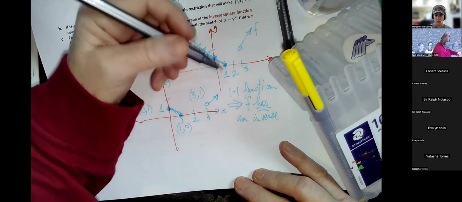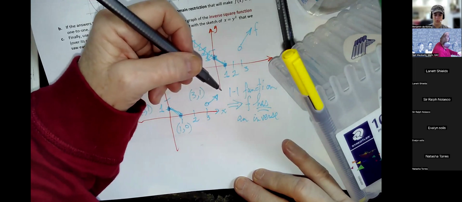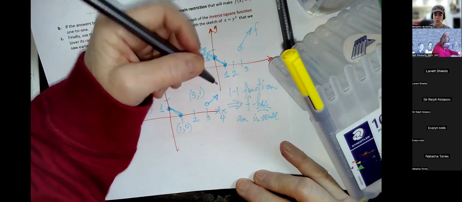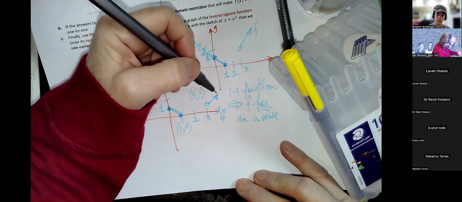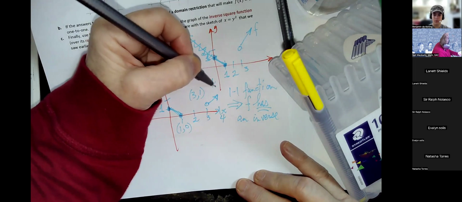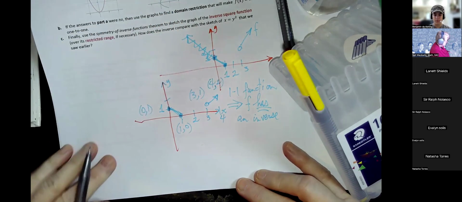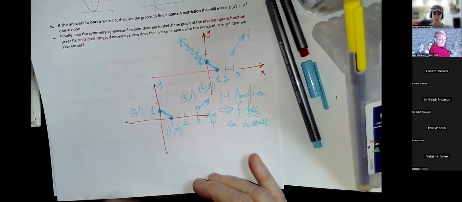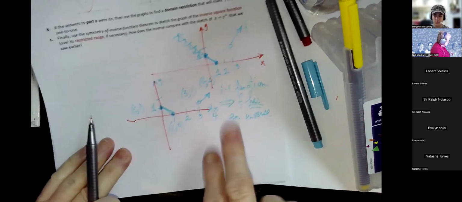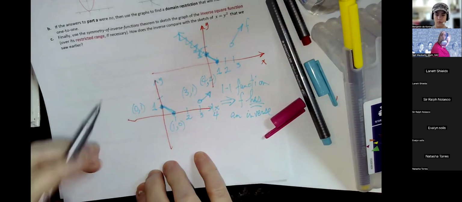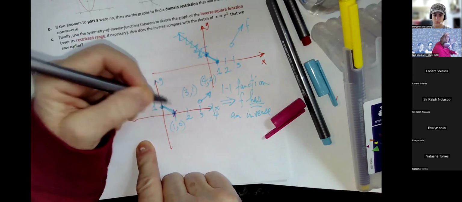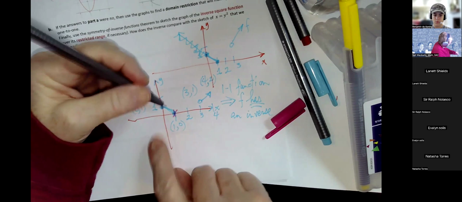And let's assume that the slope of this line is 1, so that at 4, what would our point be? 4, comma 2. Very good. Okay, so those are all points on F. To sketch F inverse, all we have to do is switch. So instead of 0, 1, we want a 1, 0. Instead of 1, 0, we want a 0, 1.